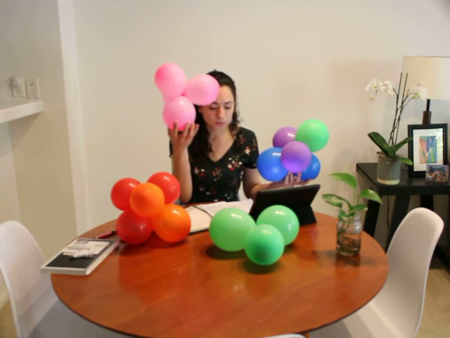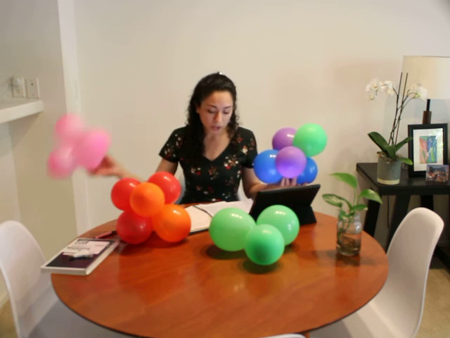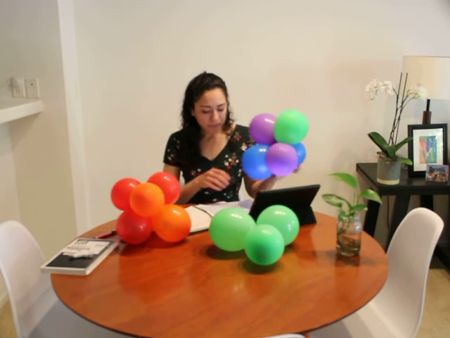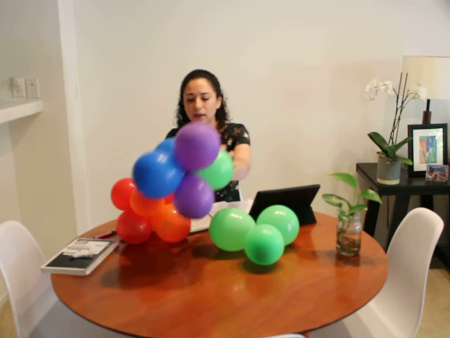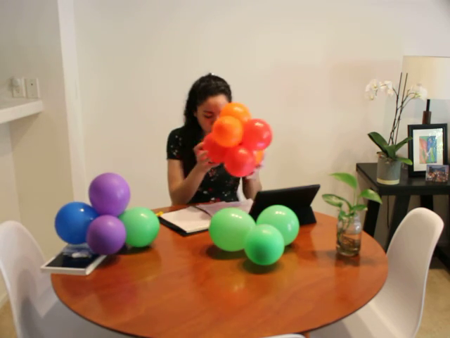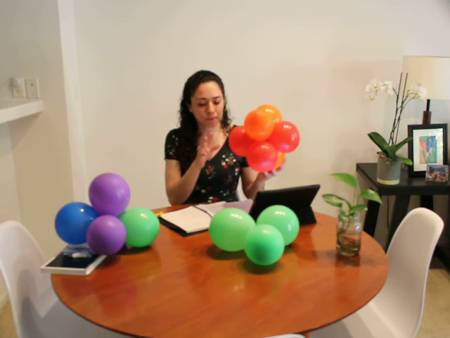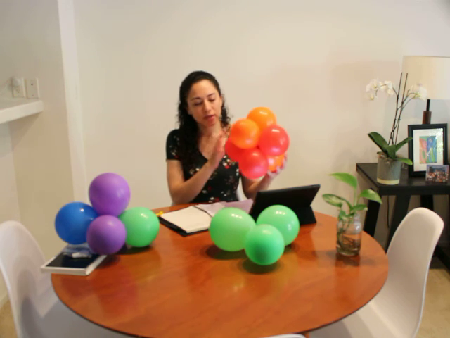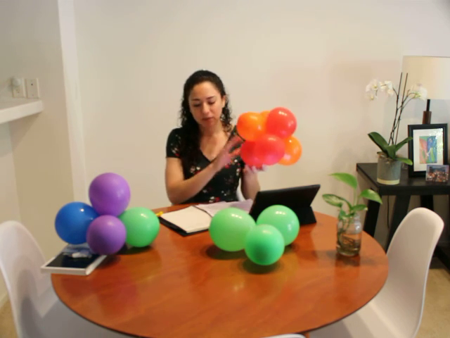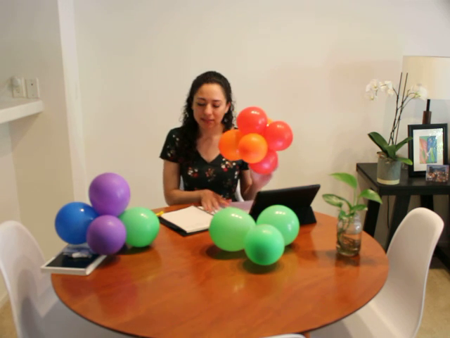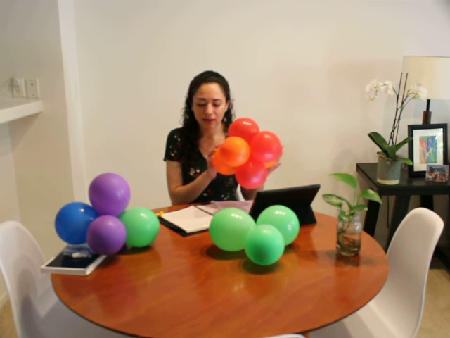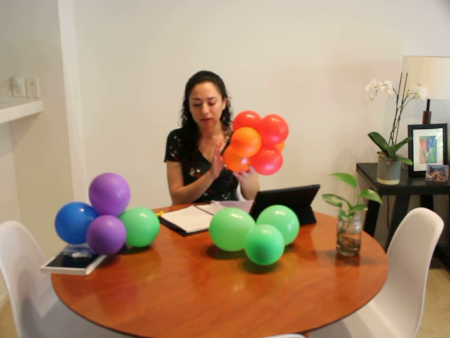Tetrahedral, total number of electron domains is 4. The trigonal bipyramidal, it's this one, the 5 balloons. And the octahedral electron domain geometry is with 6 balloons here, which, as I already mentioned a couple of times, each balloon represents an electron domain.